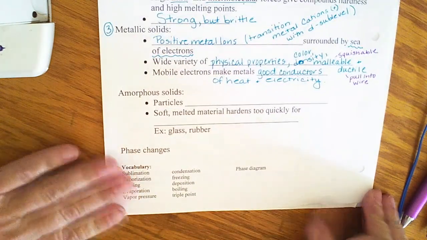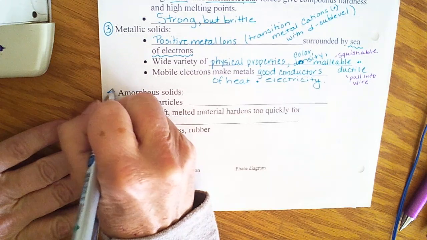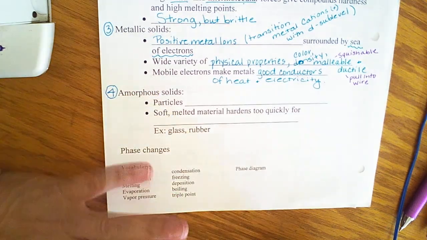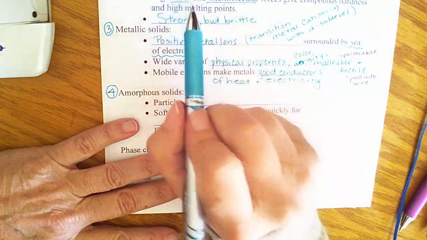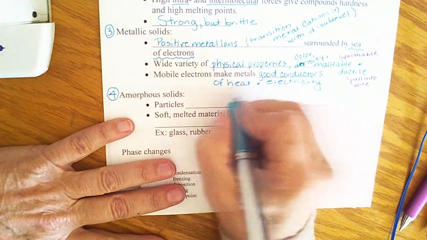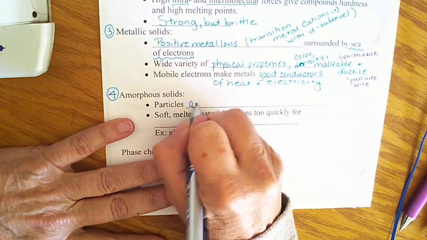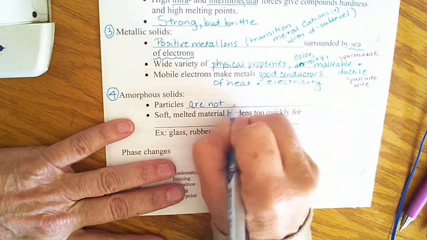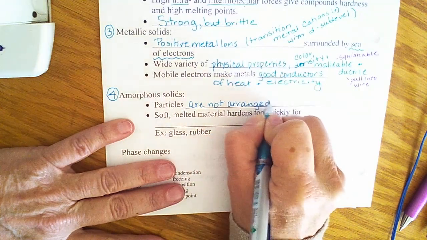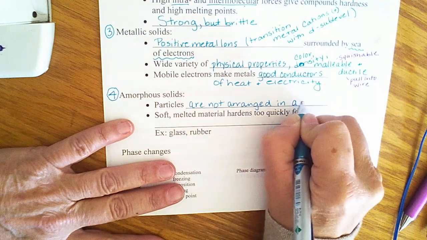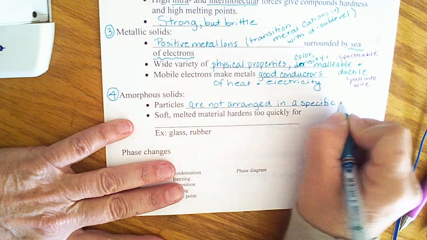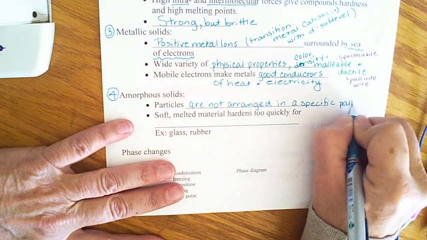Number four, amorphous solids. So in an amorphous solid, so we have molecular, we have ionic, we have metallic, and now we have amorphous. The particles are not arranged in a specific manner or pattern.